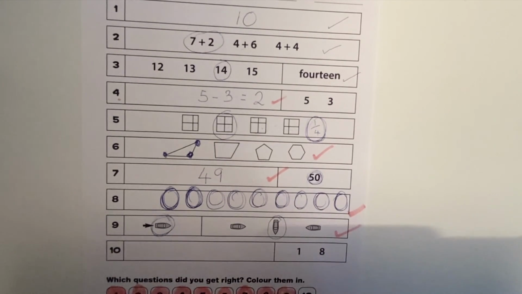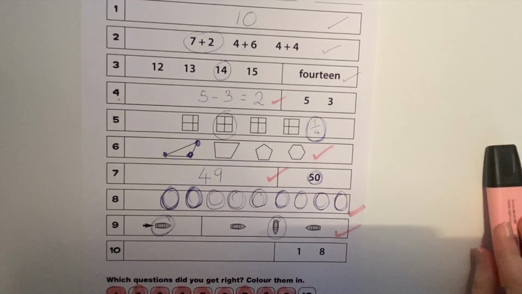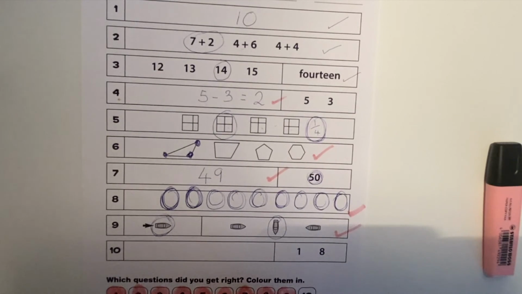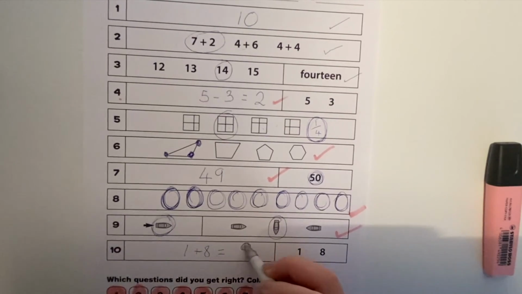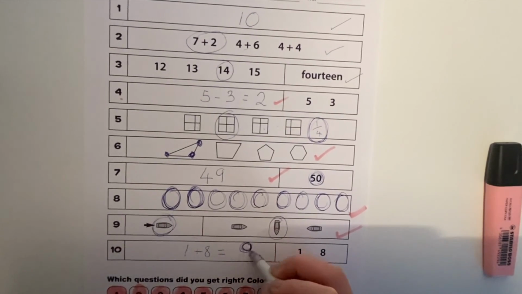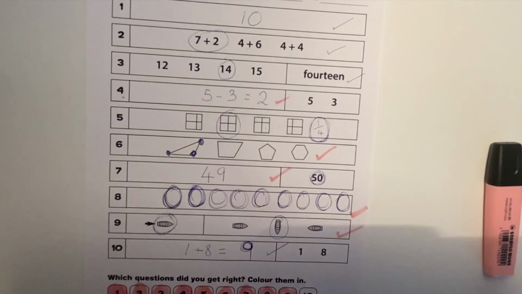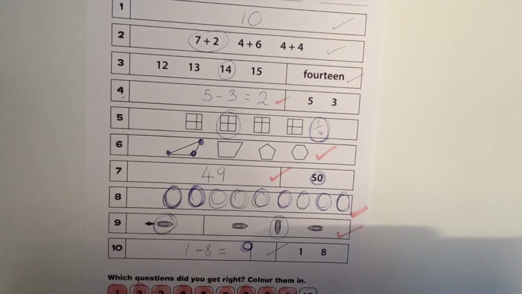Okay, and the last one, oh, I loved this question. It was, what was 1 add 8? Or 1 more than 8 is what? Fabulous. It is just like the number after, isn't it? It's the number 9. Excellent.